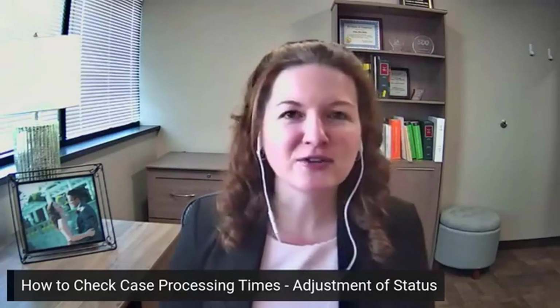Now let's go ahead and do how to check case processing times for adjustment of status. So this is one that a lot of individuals are asking: how long is it going to take for me to receive my green card? When am I going to receive my interview for adjustment of status?